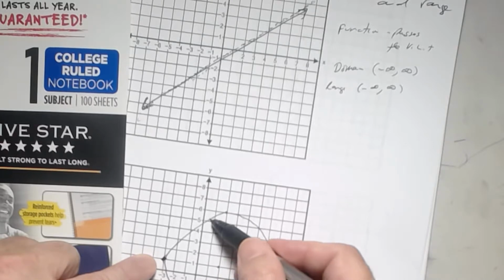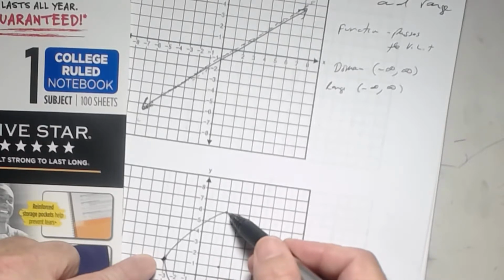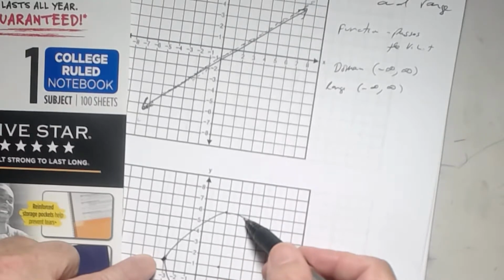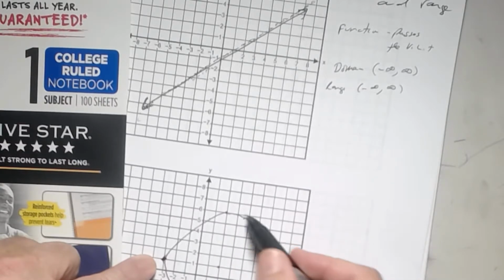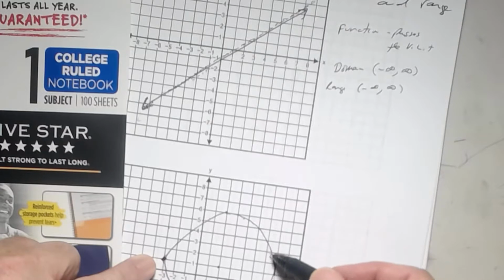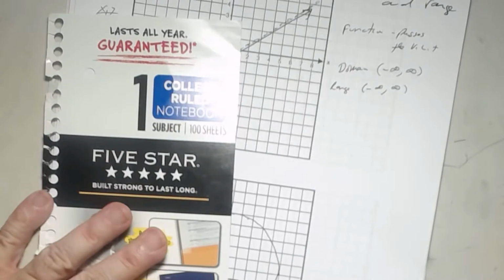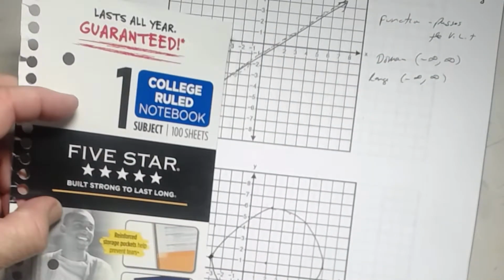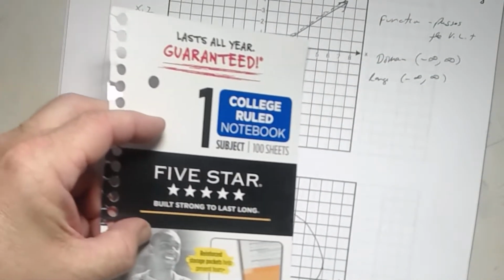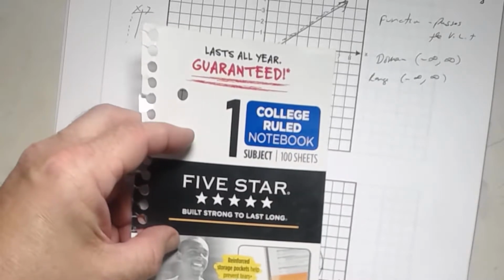What's this one? 2. So they're getting bigger, right? Even though the graph is coming back down, my x values are getting bigger, all the way to 7, and then they start getting smaller again. So it's going from -3 all the way to 7. That's where your graph stops.